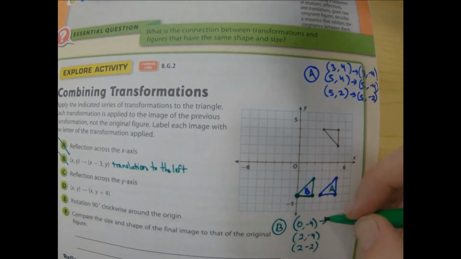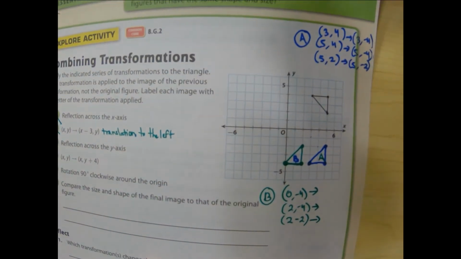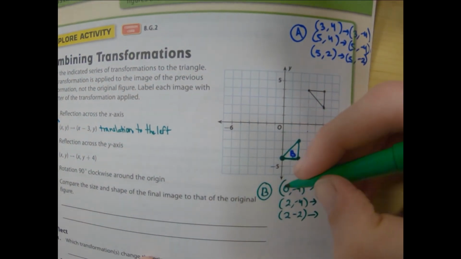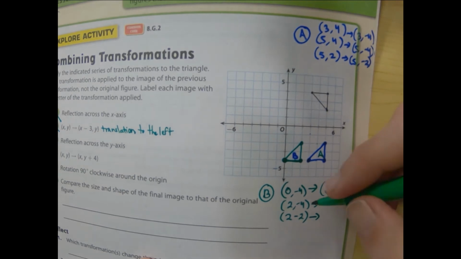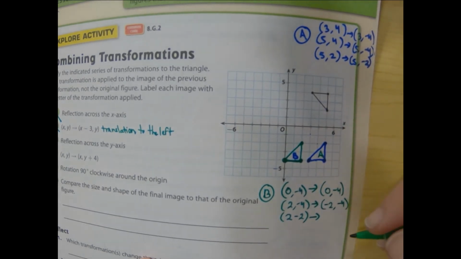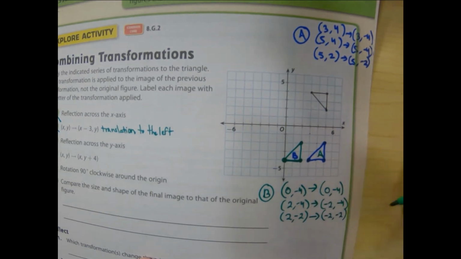And if I'm reflecting across the y-axis, the rule is that I'm going to multiply every x coordinate by -1. So 0 times -1 is still 0, and -4 stays the same. 2 times -1 is -2, -4 stays the same. And 2 times -1 is -2, and the -2 stays the same.